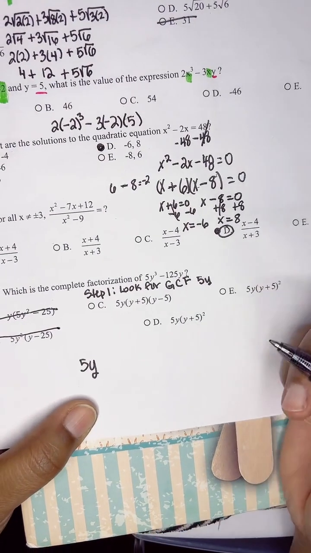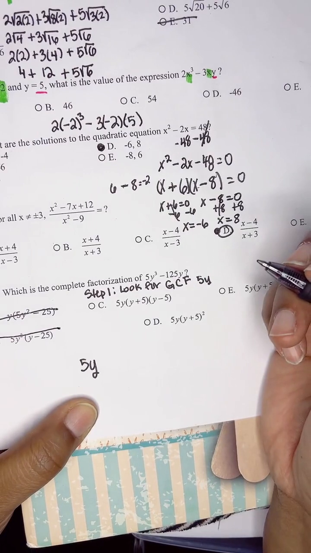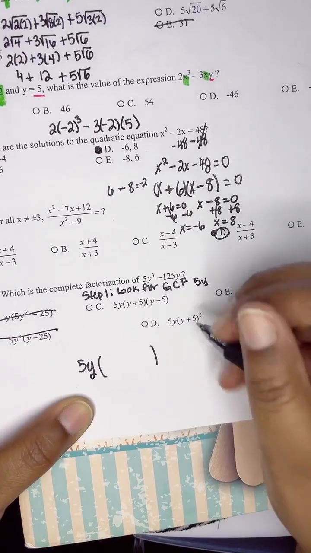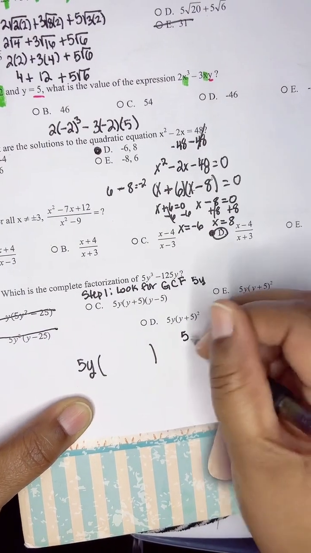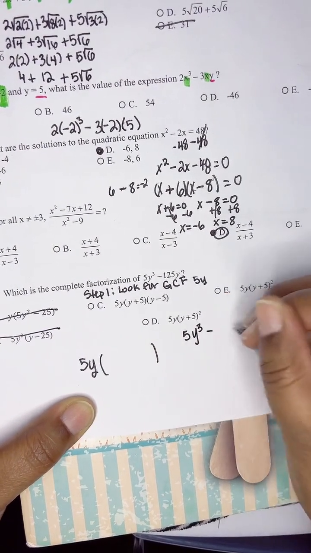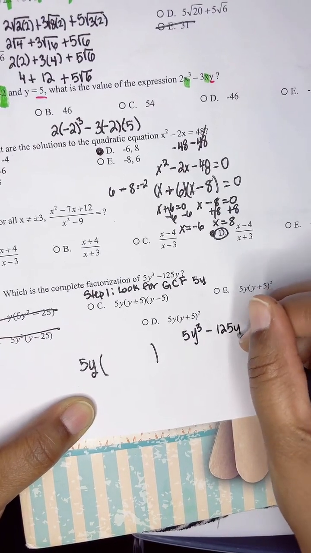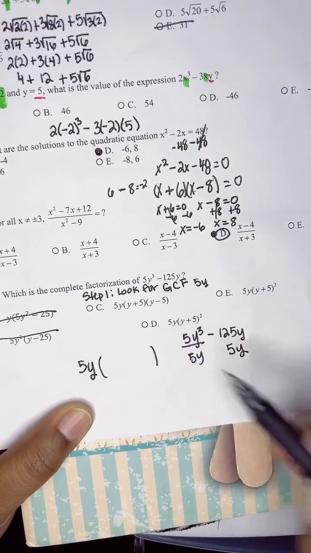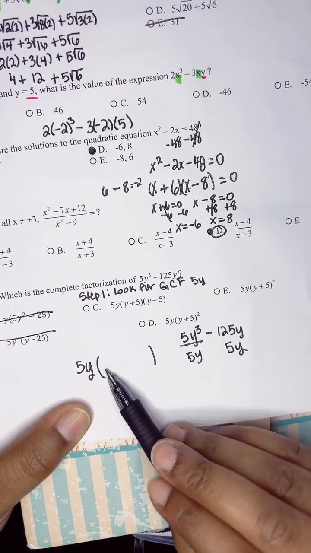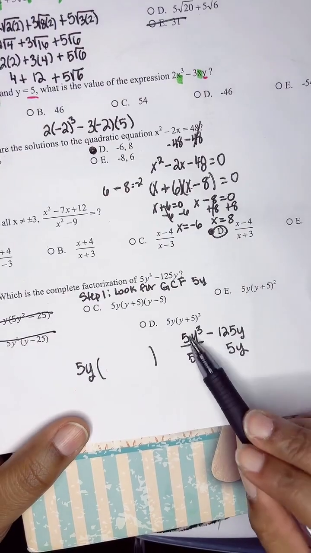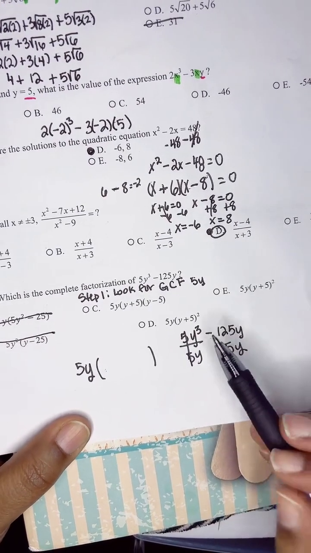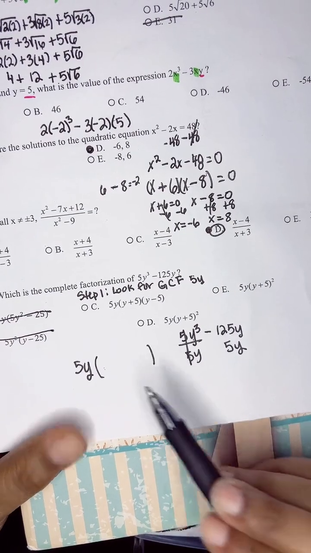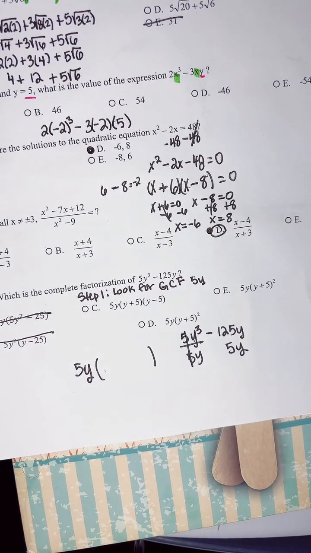Okay, I'm going to have a parenthesis here. Now, Kane said, make sure you divide by your GCF. So let me rewrite this as 5y to the third minus 125y, and I'm going to divide by 5y. Whatever I get when I divide, I'm putting it in here. So 5 divided by 5 goes to a 1. What's y to the third divided by y? How many y's will I have left over? Put it in the chat.